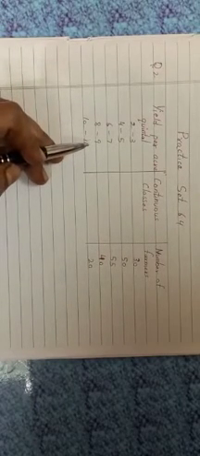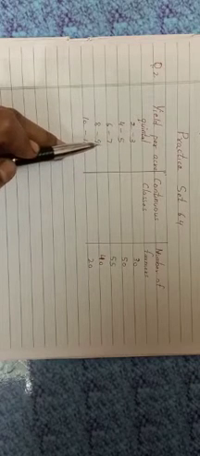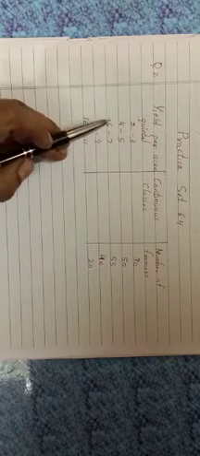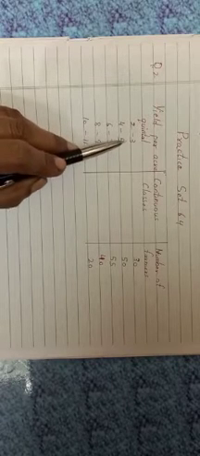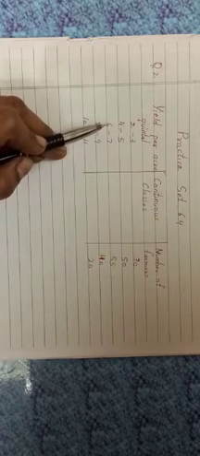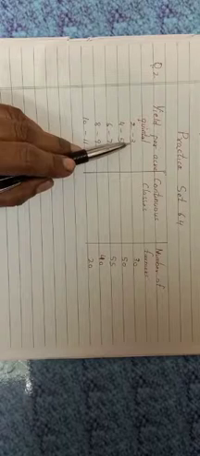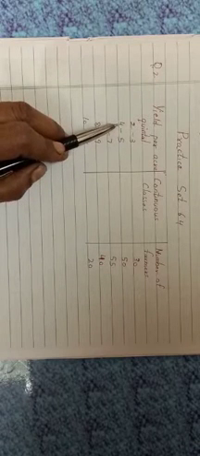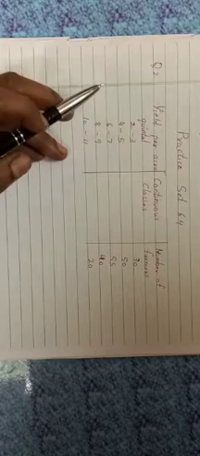So the first step will be you have to prepare the table like this. And now, these are all classes given. You have to check whether they are continuous or not. How will you know whether they are continuous or not? Upper limit should be equal to lower limit. So you can very well see that the upper limit of the first class is not equal to the lower limit of the second class. So the classes are not continuous, make them continuous.